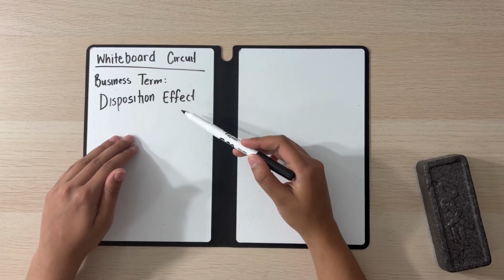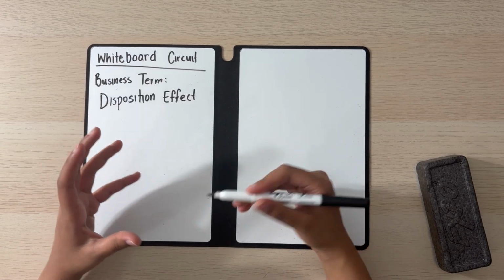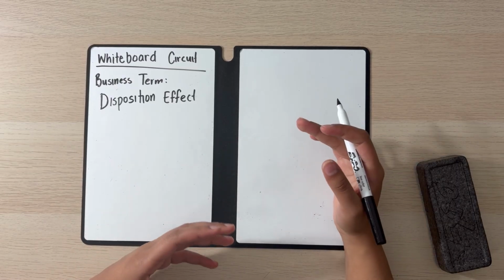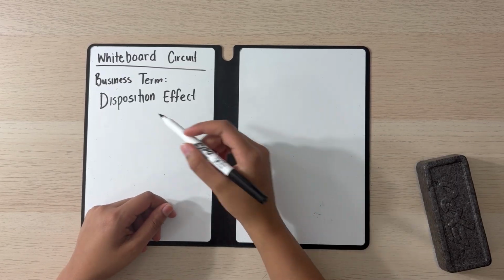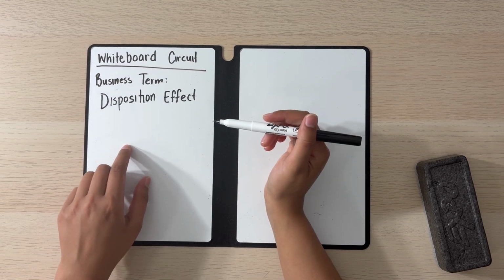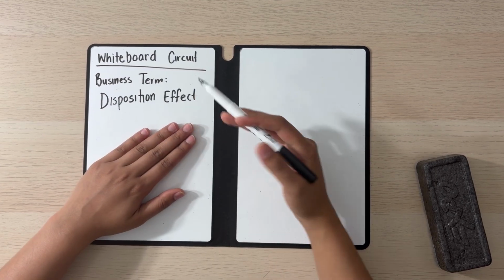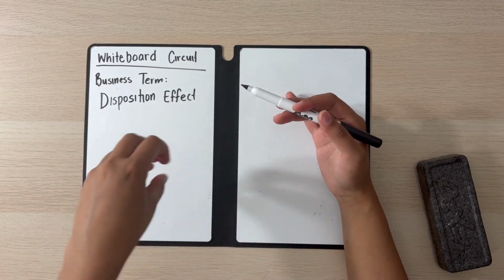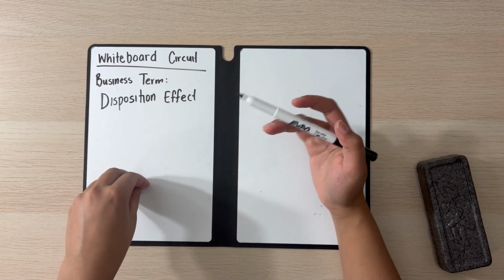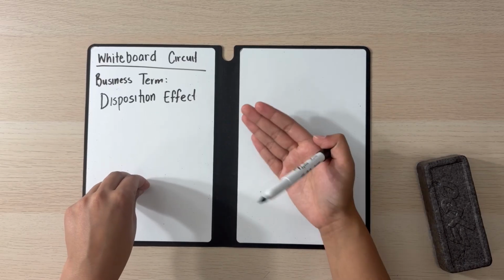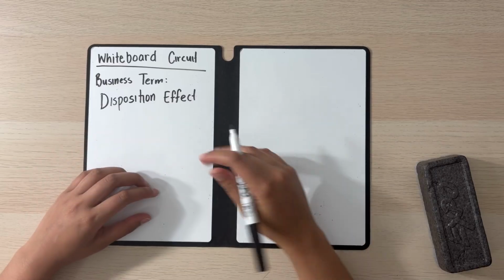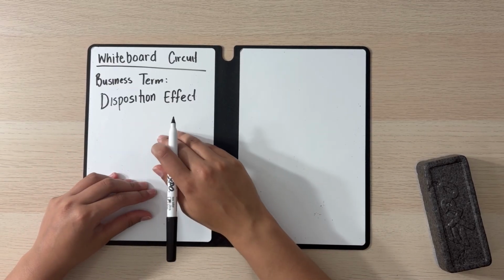So today, I'm going to talk about the disposition effect, which is a very financially used term, but it could be used in other scenarios as well. So what is the disposition effect? The disposition effect essentially takes emotions into account when we have to make a very logical, rational decision. In the last video, we talked about confirmation bias, and it's kind of similar, but it has more to do with risk balance.